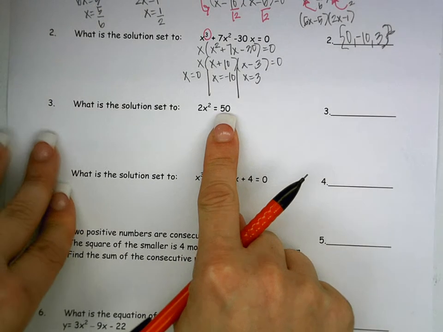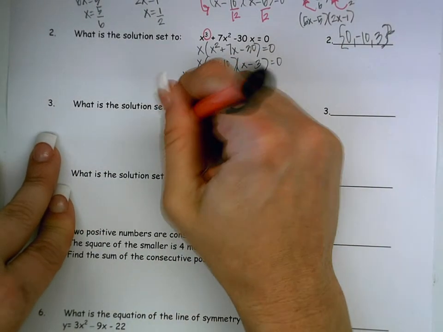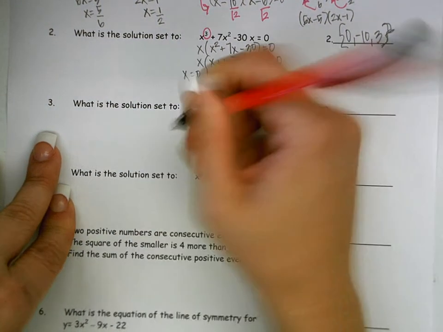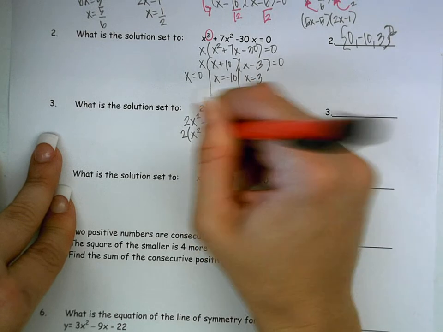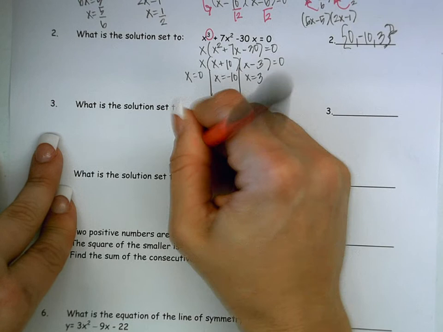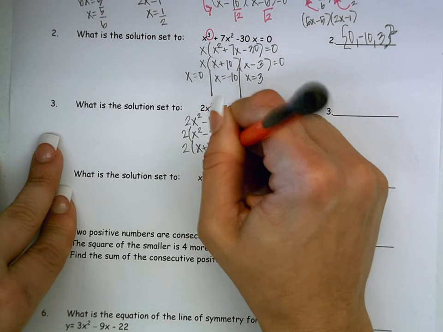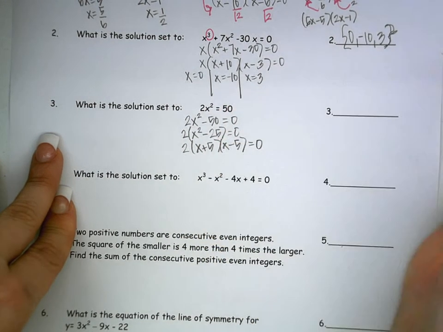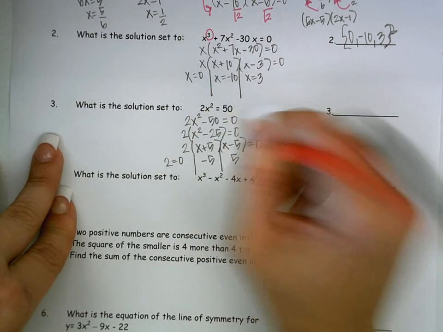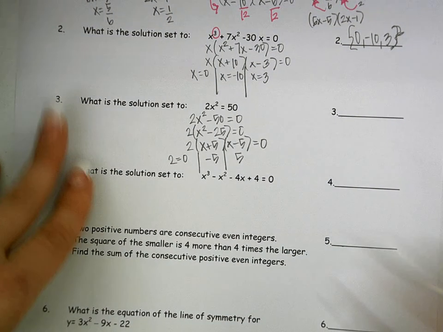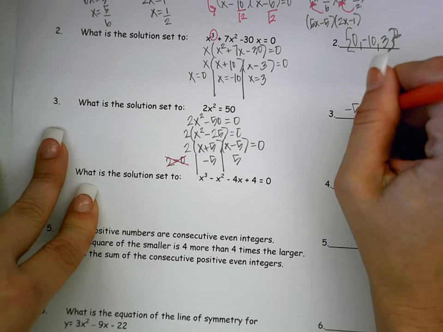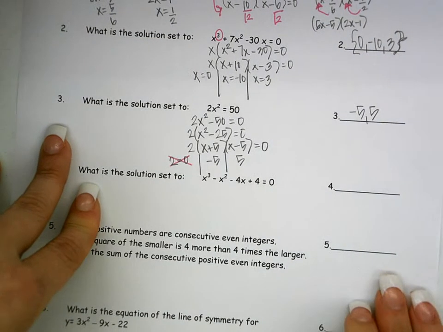Solution set again, all you have to do is set it equal to 0, so if you move the 50, we get 2x squared minus 50 equals 0, and then factor and solve. So factor out a 2 as a GCF, left behind is x squared minus 25 equals 0. Factor that again, so 2 times x plus 5 and x minus 5 equals 0. Set each part equal to 0. The 2 equals 0 is basically just getting rid of the GCF, so you throw that one away. This gives you a negative 5 and a positive 5. So your actual answers here are negative 5 and positive 5. So 2 different answers there.